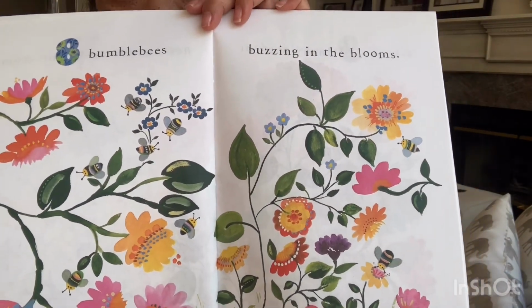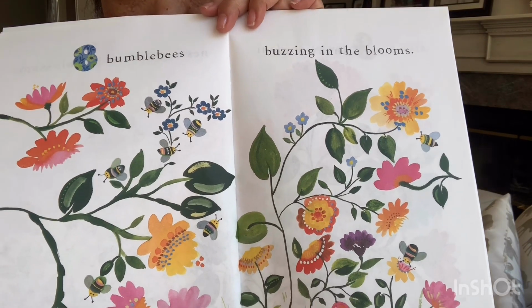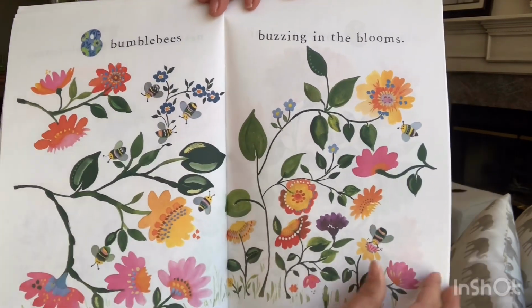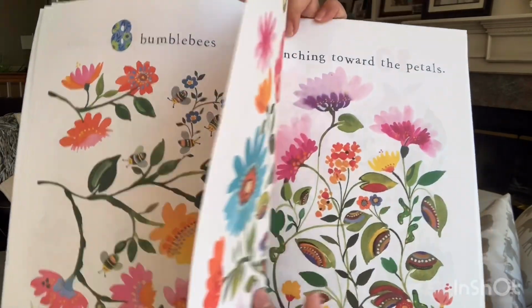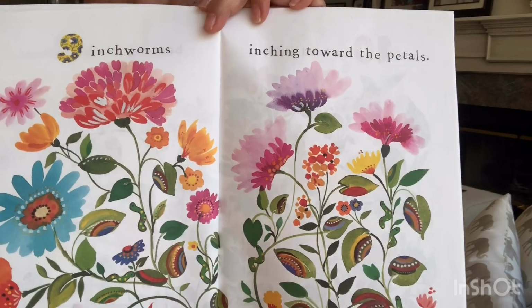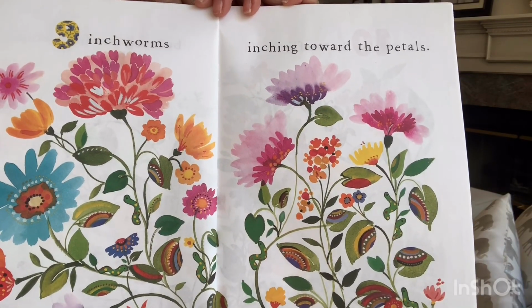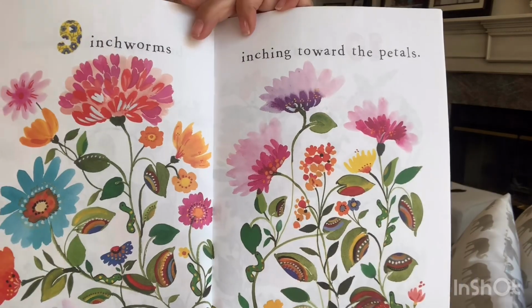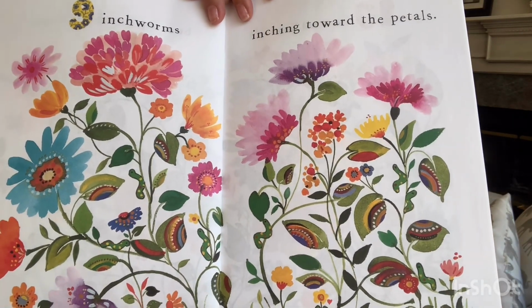8 bumblebees buzzing in the blooms. Bzzz. Hey, that's our Z sound. Z, z, like zebra. 9 inchworms inching toward the petals. Do you see them? They're on the leaves. Cool.